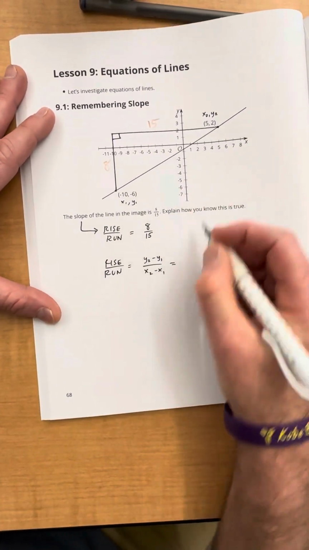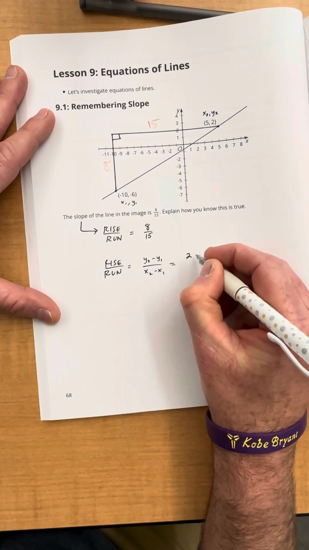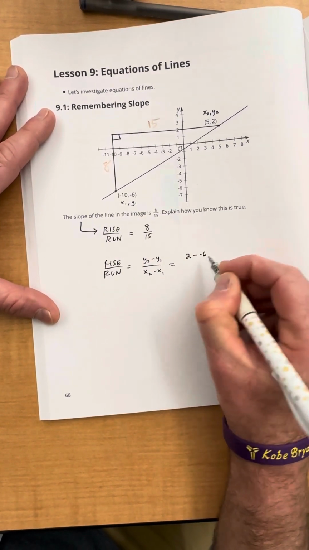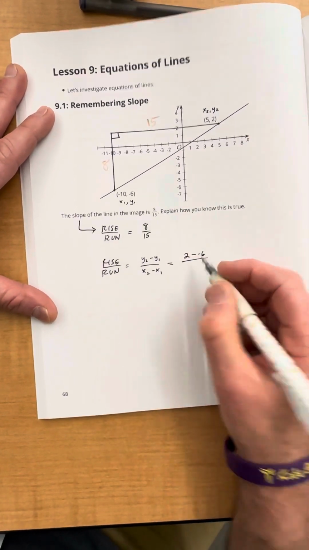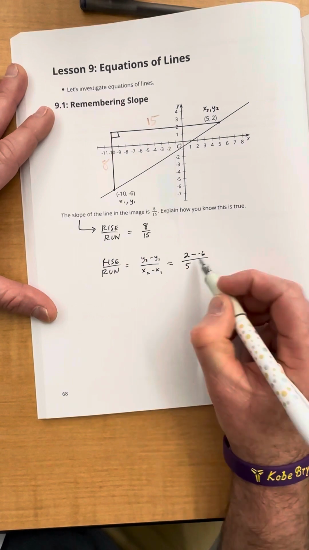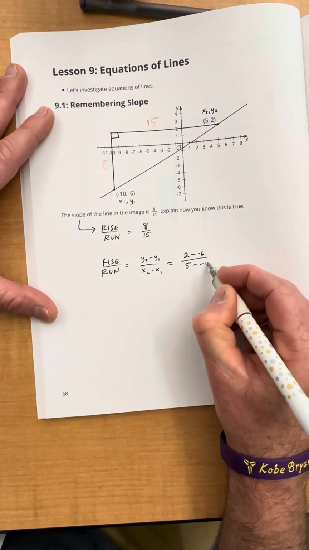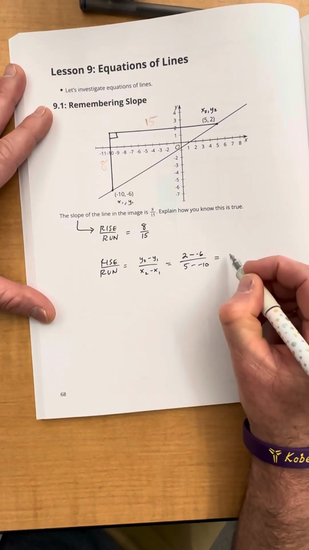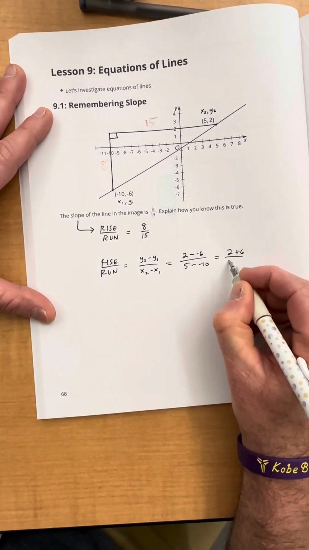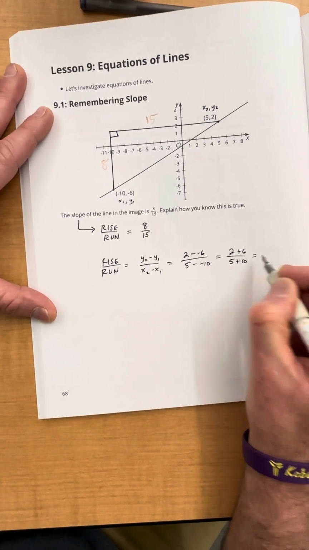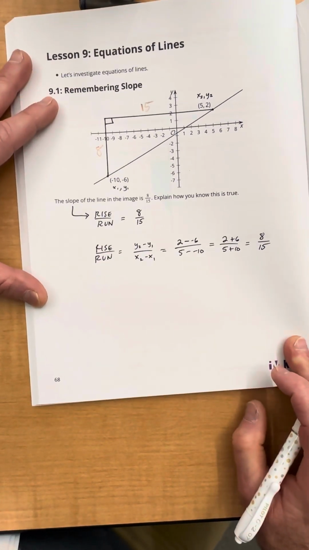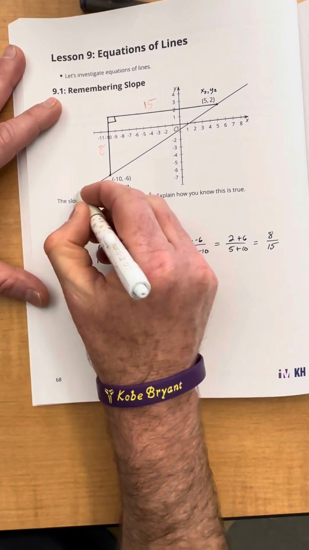So y2 is 2 minus y1 is -6. The run is x2, which is 5, minus -10. So 2 minus -6 is the same as 2 plus 6. 5 minus -10 is the same as 5 plus 10. So either way you shake it, you're going to get 8 over 15. And that is slope.